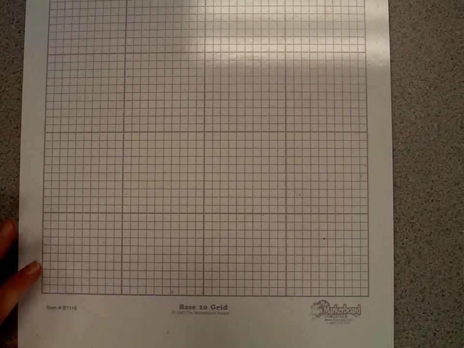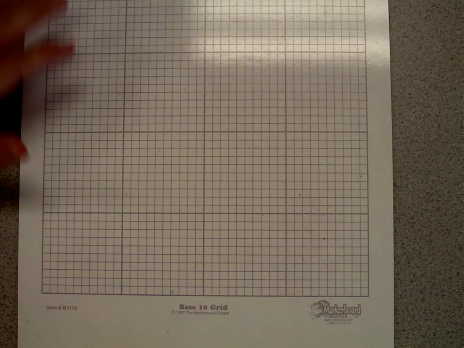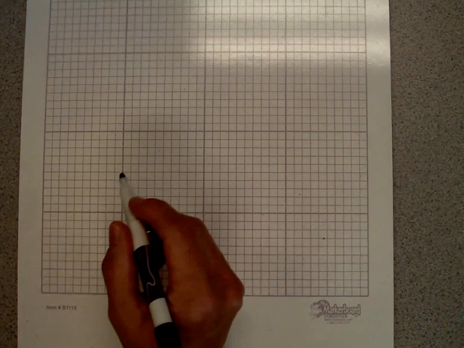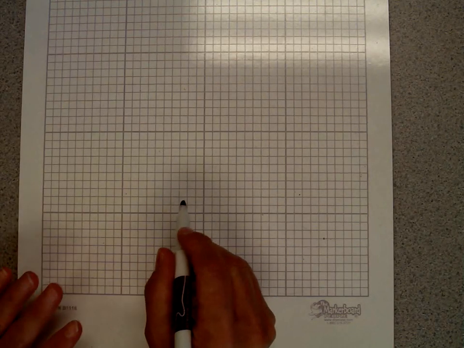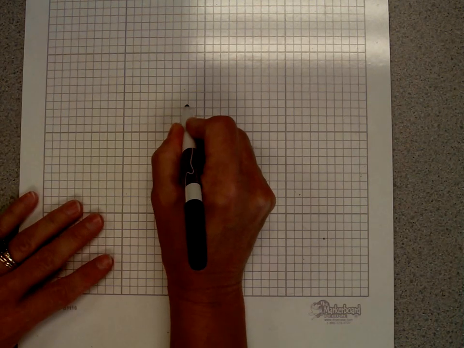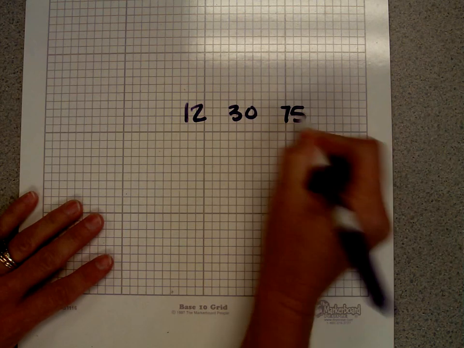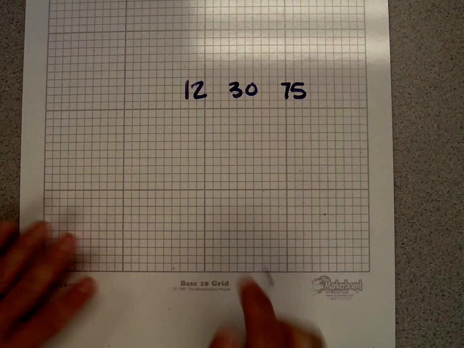Today's video is a review of least common multiple, or lowest common multiple, but it's a special request from one of my viewers. We had three specific numbers. When you have three numbers, sometimes you need to do things a little bit differently. You need to carry it one step further. In this case, the numbers were 12, 30, and 75. And again, we're looking for the least common multiple.